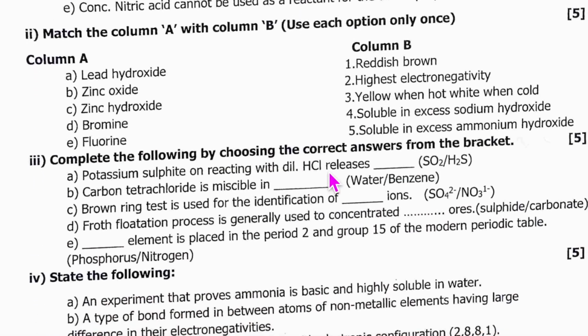Next one is right over there, question 2 second part, and again it is match the column. You just tell me whether you'll be able to do this on your own or not. Lead hydroxide. When they say lead hydroxide, I have to immediately remember that it is amphoteric. Okay, amphoteric means it's not reddish brown. Highest, no. Yellow when hot, no. Soluble in excess of sodium hydroxide is the correct one. Zinc oxide is yellow when hot and white when cold, correct?